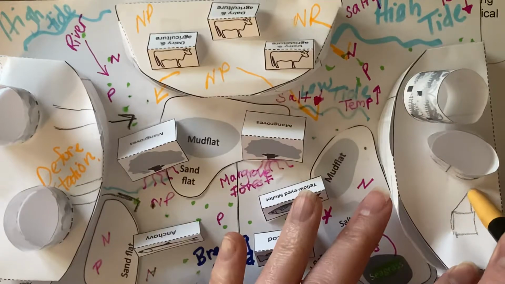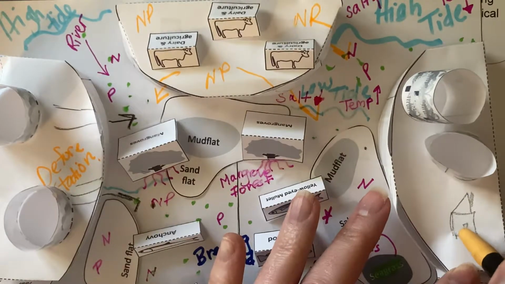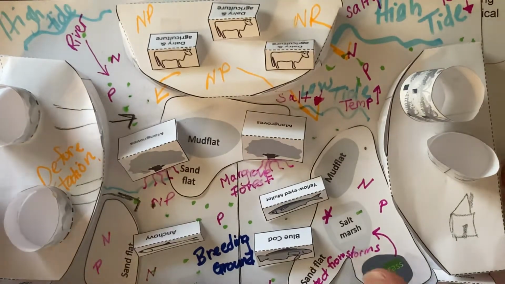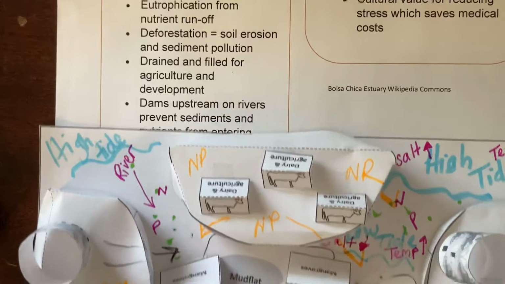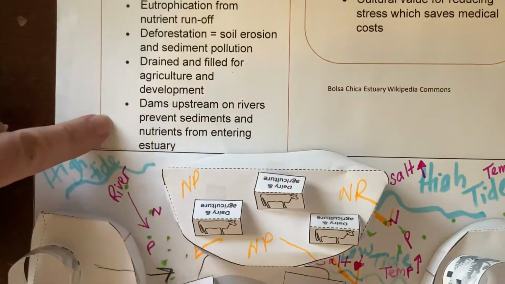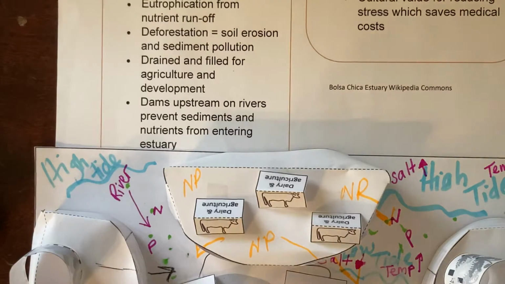We build houses and we fill in. So we actually take soil and fill in parts of the wetlands so that we can build on top of it. And so that's a threat. And then the next one is that we have dams upstream on rivers that prevent sediments and nutrients from entering the estuaries. So we can have that problem as well.